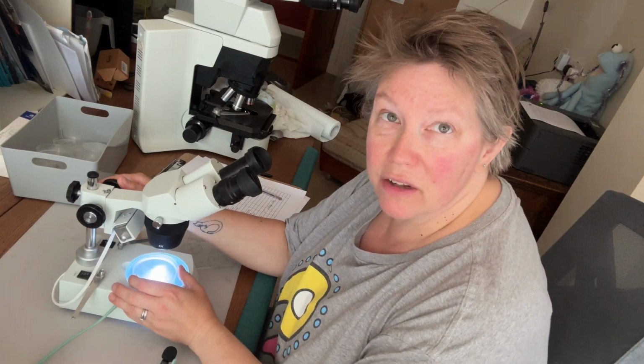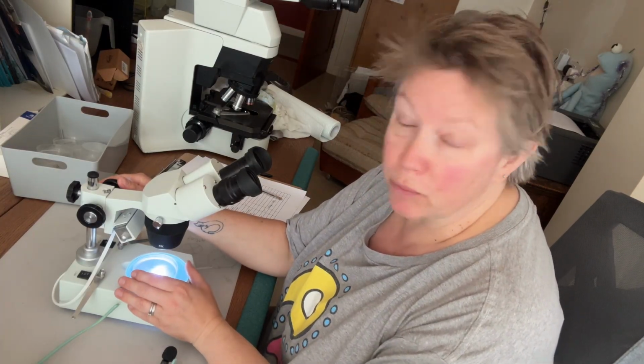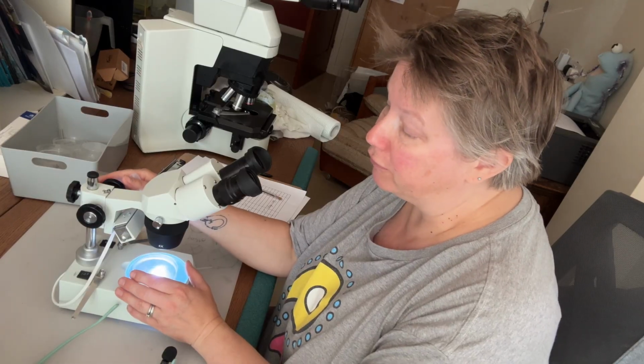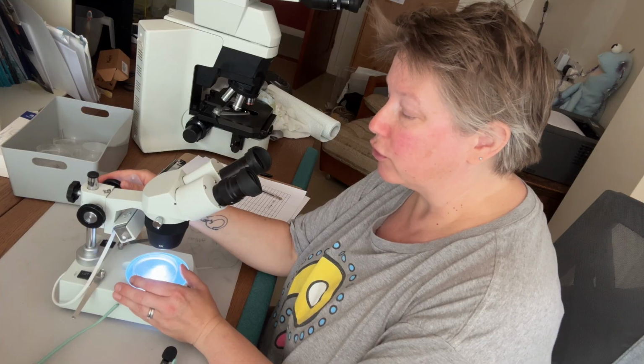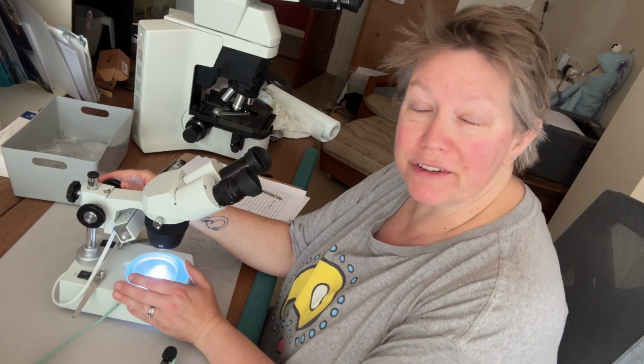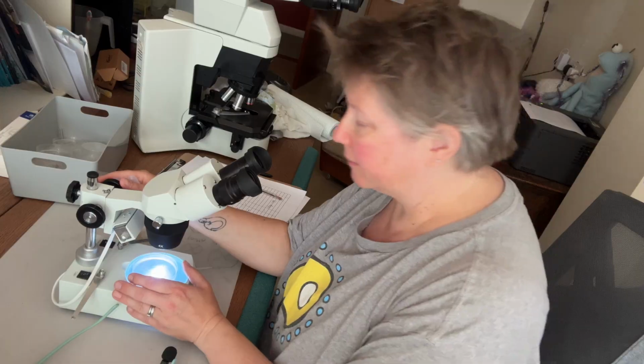Also, don't forget to look at the surface of the water as well as what's on the bottom of the petri dish. So move your focus knob up and down so that you make sure that you check the whole of the water column from the surface down to the bottom of the petri dish.